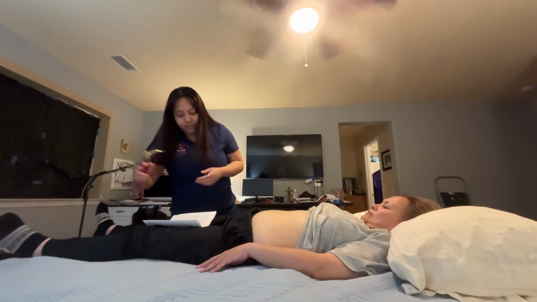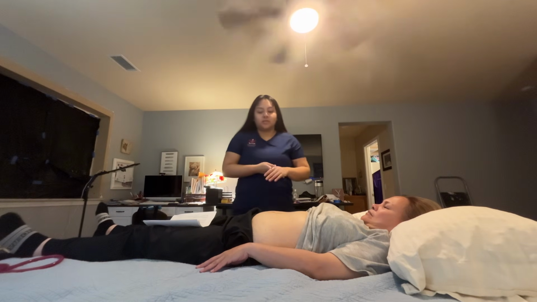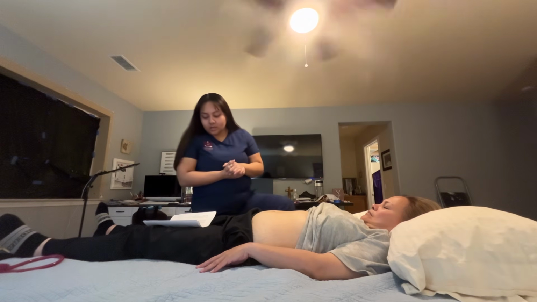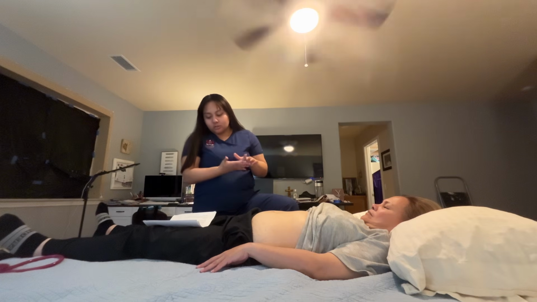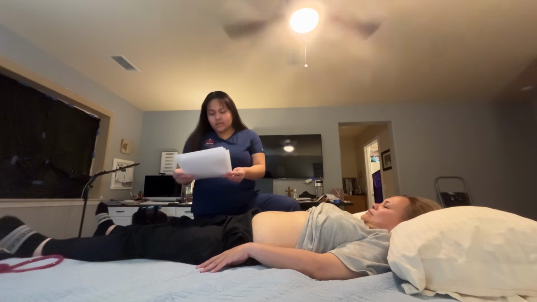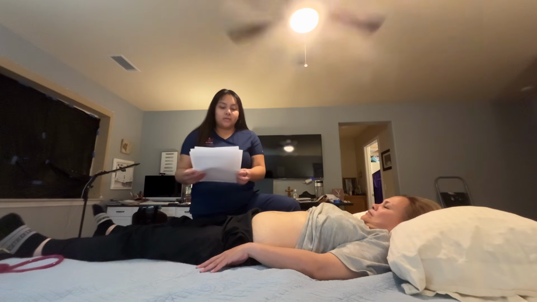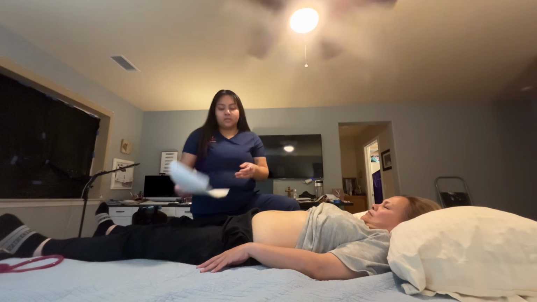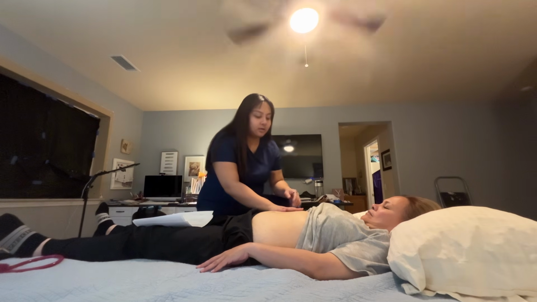Next, I'm going to be percussing. So general percussion is for tympany versus dullness. Generally, for the abdominal exam, I should hear tympany and not dullness. Dullness indicates some sort of fluid in the abdomen. But there is expected dullness over the liver, the spleen area, and any stool-filled bowel. Unexpected dullness may indicate a fluid mass or organ enlargement. So I'm going to just be percussing.